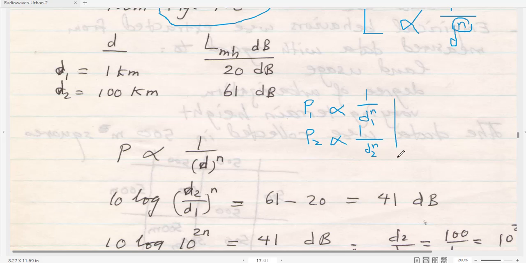Therefore P1 over P2 is equal to d2 over d1 to the power n, as the proportionality constant cancels.